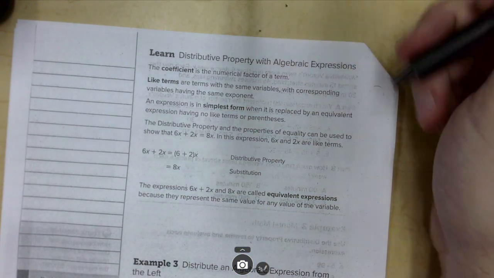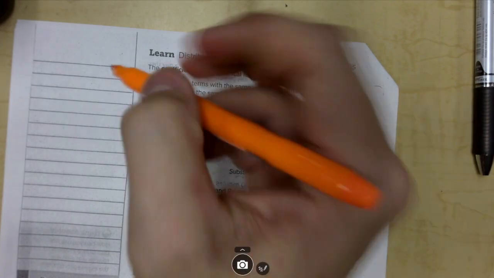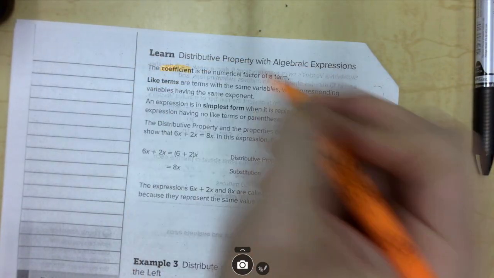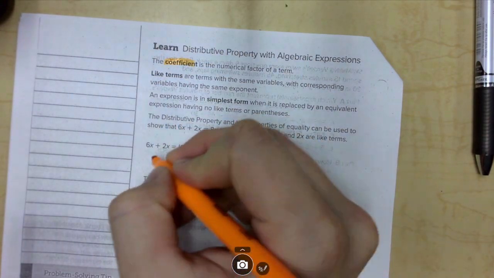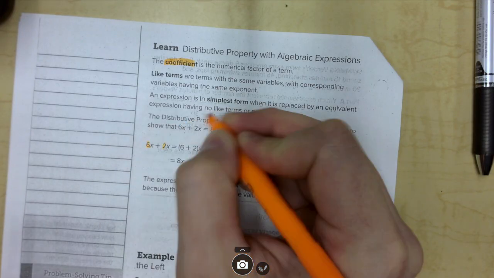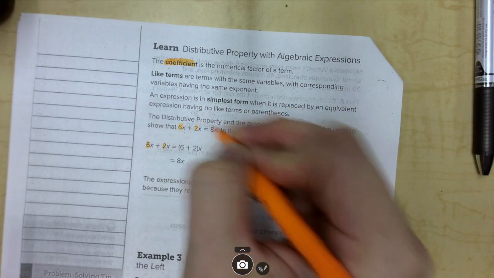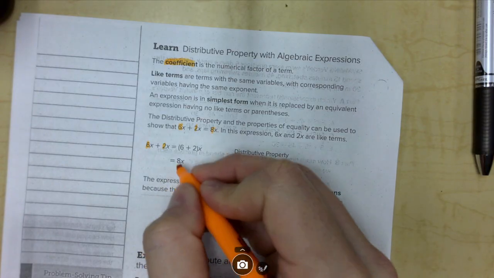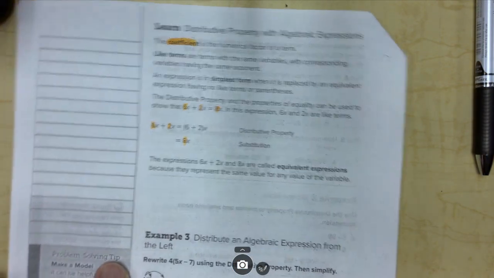Coefficient is the numerical part of a term. So if we have a coefficient, it is the numerical part.